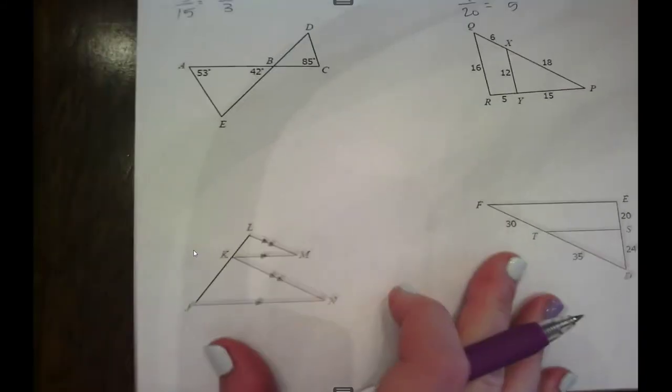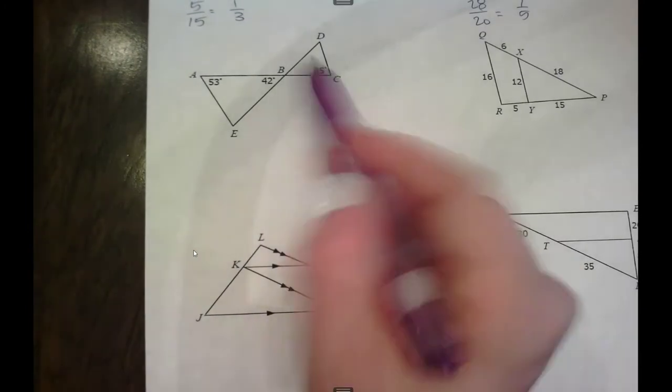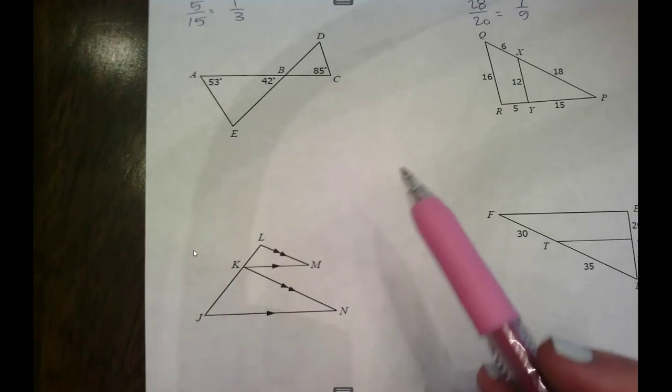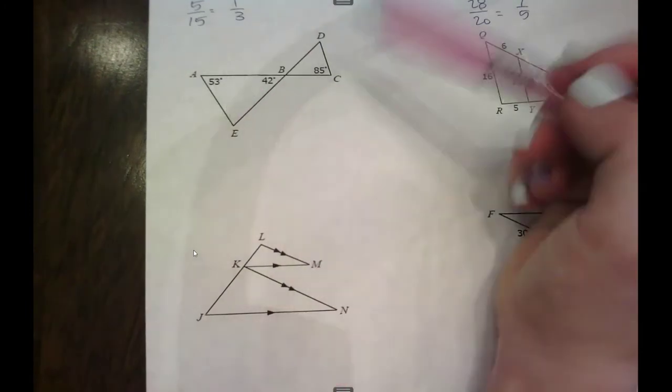So this is all we're doing. We're going based on our triangles given. Are they similar? Based on our 3 theorems. So let's look at these triangles here. Is this one similar to this one?